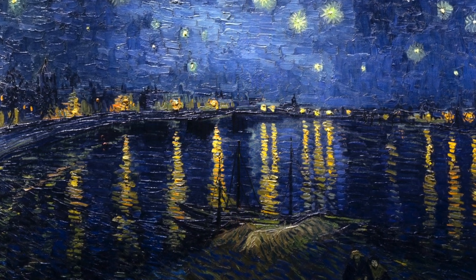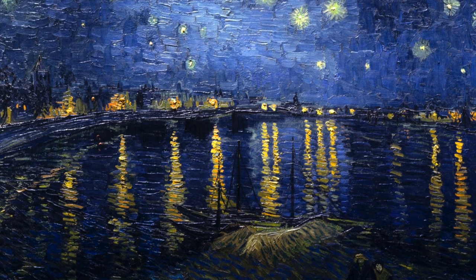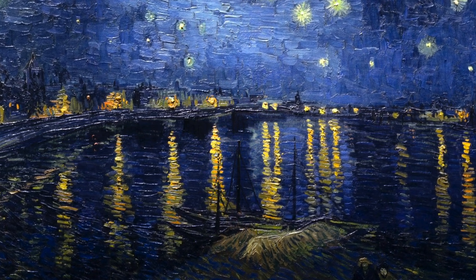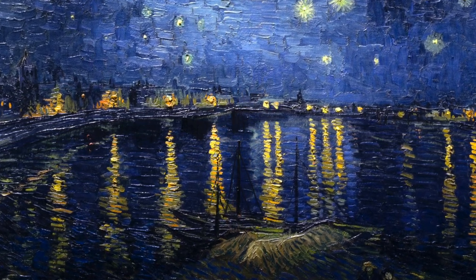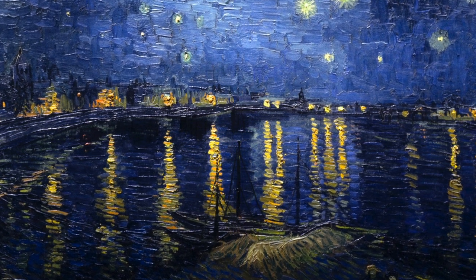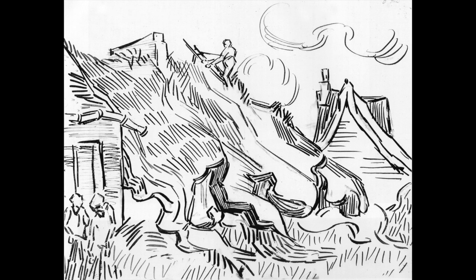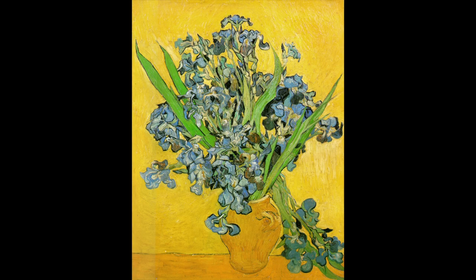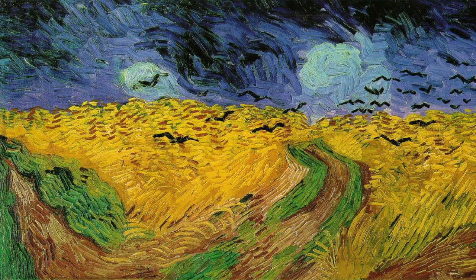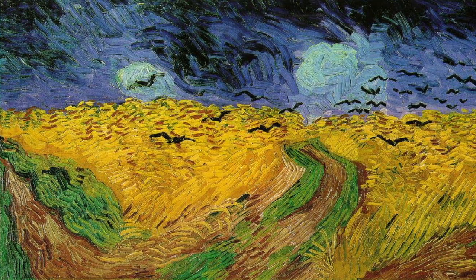Van Gogh's paintings have the emotional quality that makes intense expression evident. We can see in Van Gogh's touch, in his heartfelt brushstrokes, a humanity that we can all identify with.